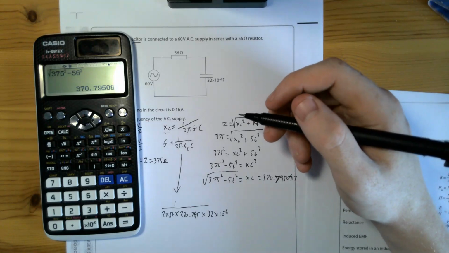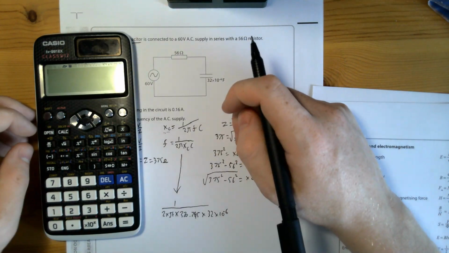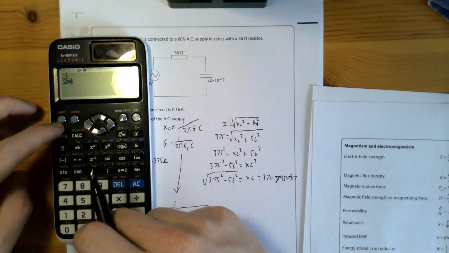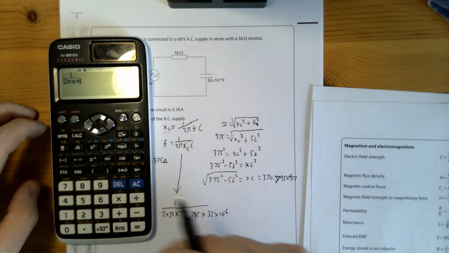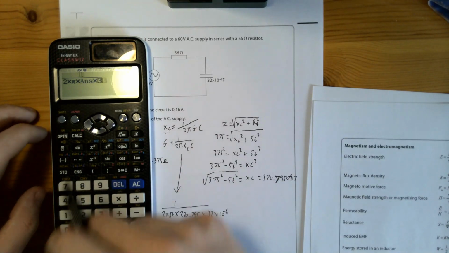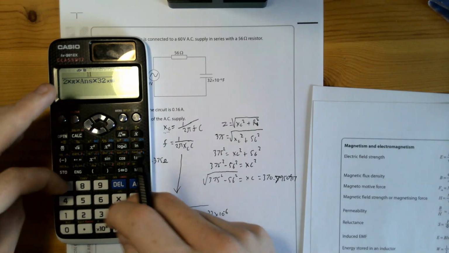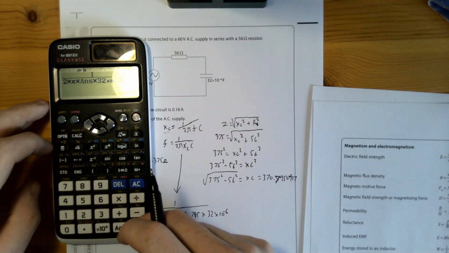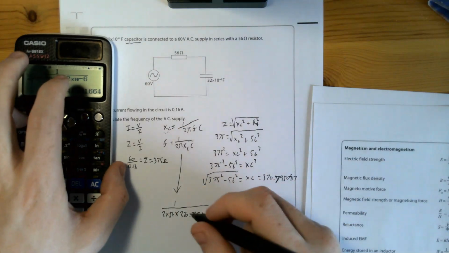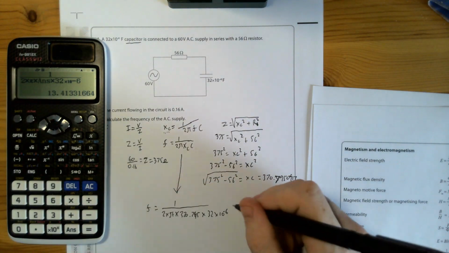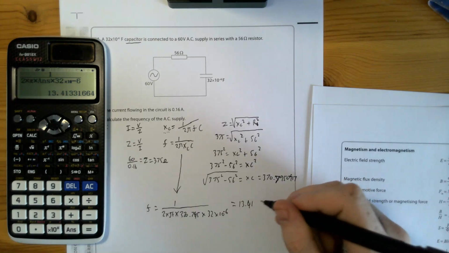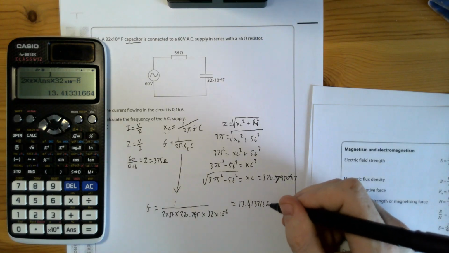Apologies, I nearly broke something. Right. I'm going to put the fraction in. 1 over 2 times pi times the answer, times 32, which is going to be times 10 to the minus 6, equals, we're looking for frequency, which is f, and all of this is going to equal 13.41331664.